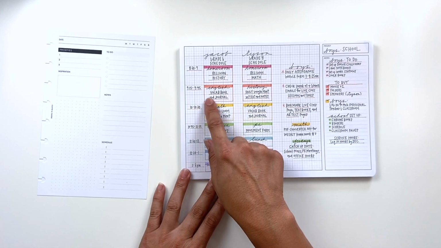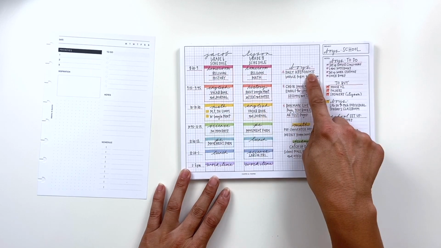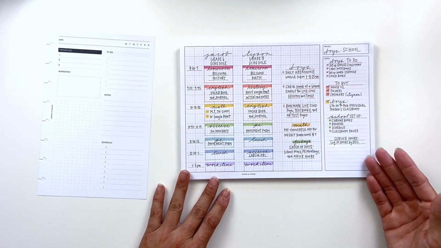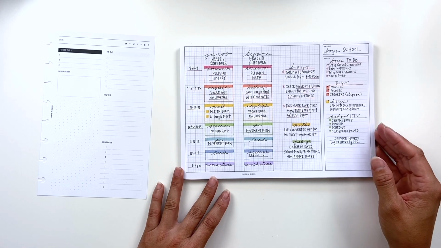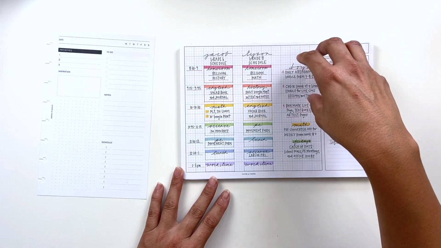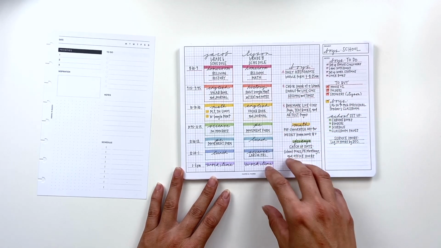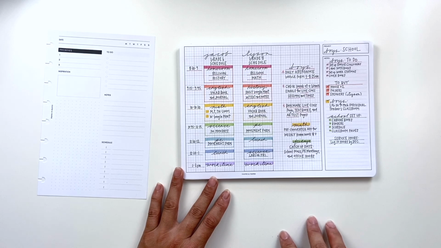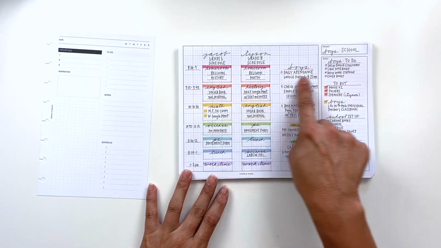So the color code for me that worked best is by time, and it carries across the page. So for you, if you had a younger child, maybe their schedule could be broken down into morning, break, second session, break, third session, break, get them out, get them active, take some brain breaks. But you could break it down and then carry the colors across.